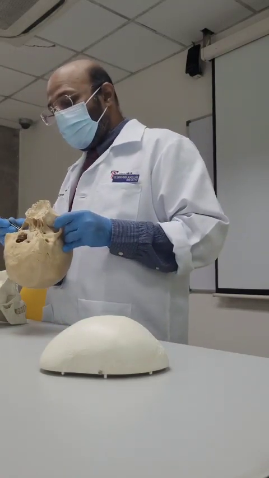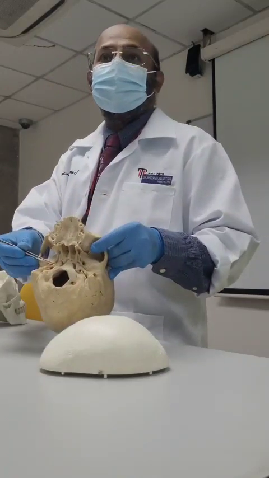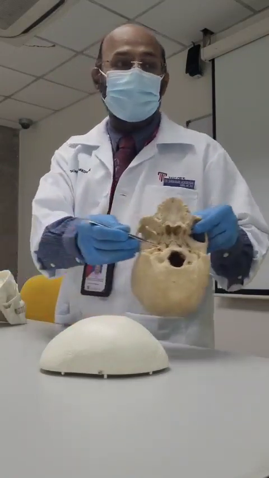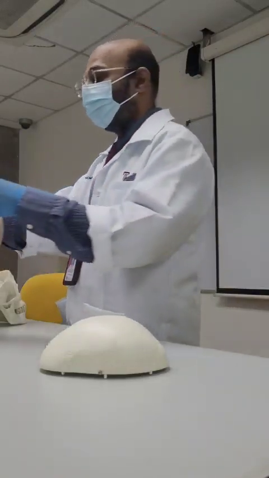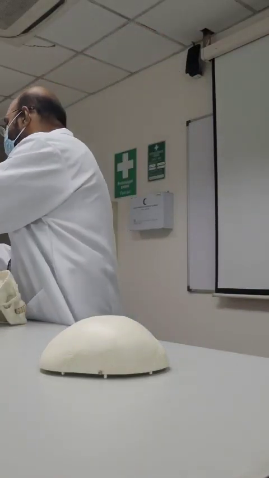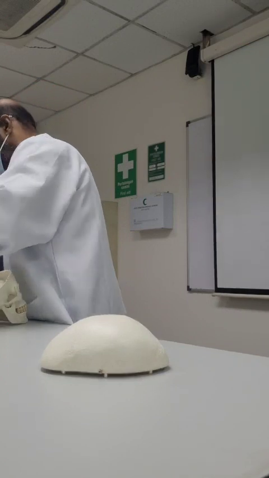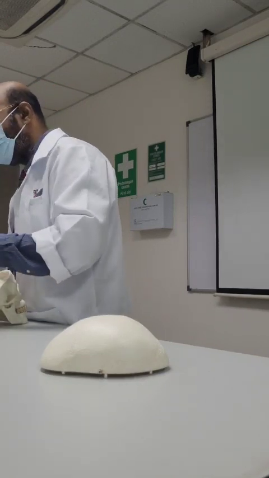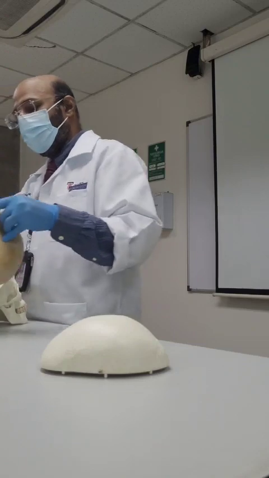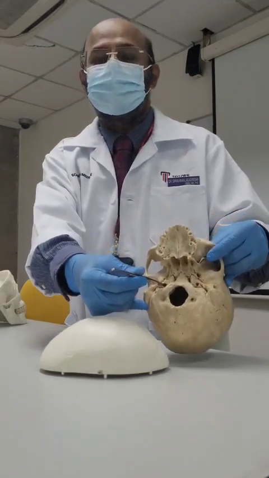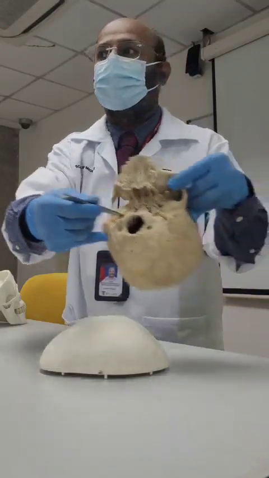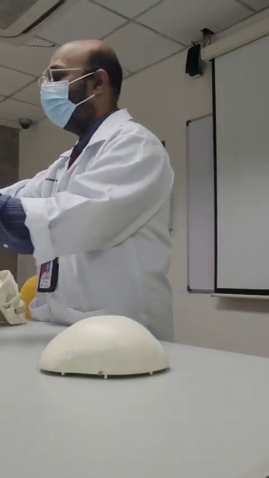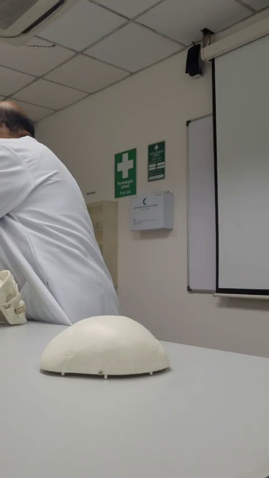Behind the foramen spinosum, you have the spine of the sphenoid. So where I am holding is the spine of the sphenoid. Clear? Okay. Now, just behind the spine of the sphenoid, you have an opening. You see this opening here? What is this? Maxillary artery. Yeah. Foramen rotundum.